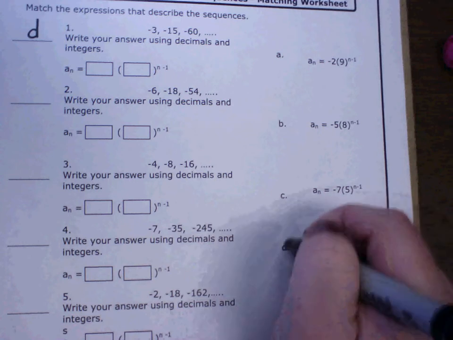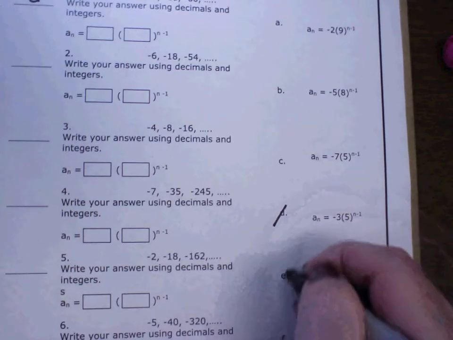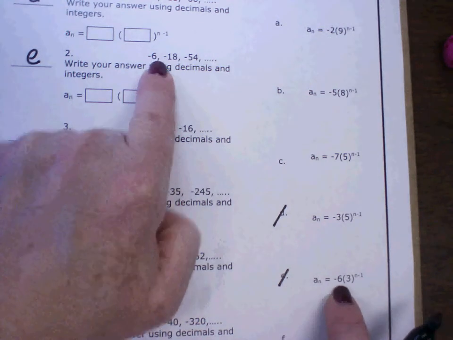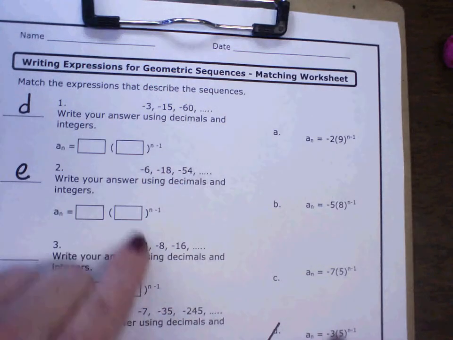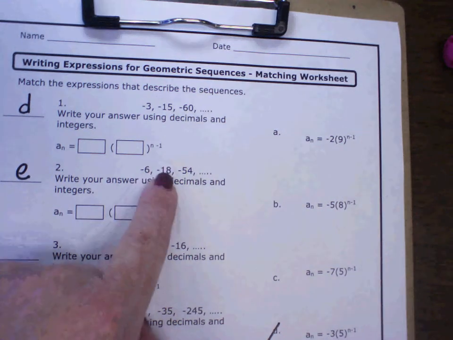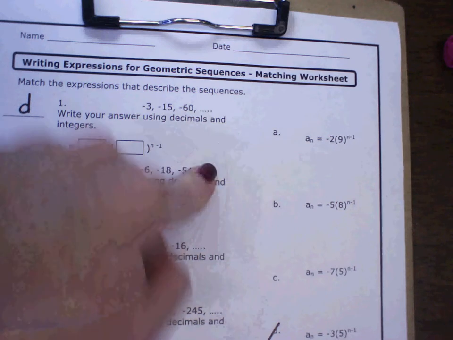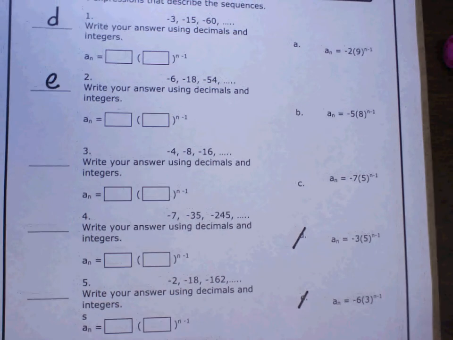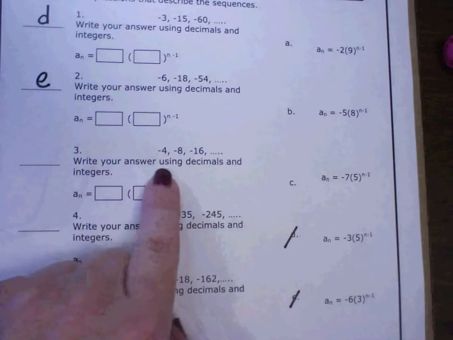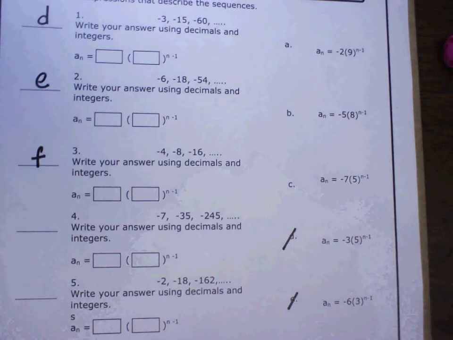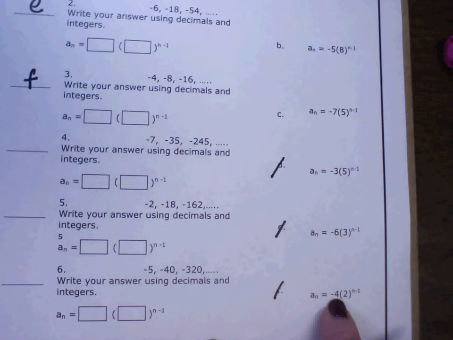We already have D. Which one? E. Because the first term is negative 6. And then I figure out, this is what I do, I double check with the 6 times 3, 18, right? I double check with the rate, with the constant rate, with the common ratio. All right, what about the next one, number 3? F. Pretty easy to do. There's your negative 4, your A1.